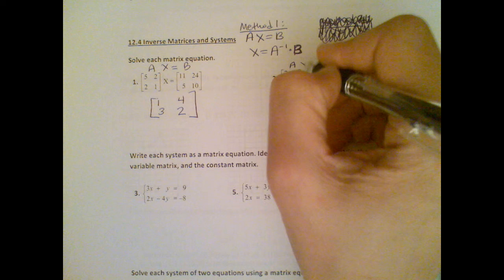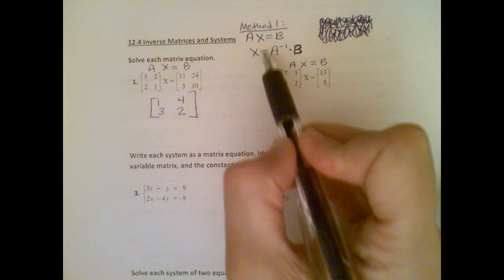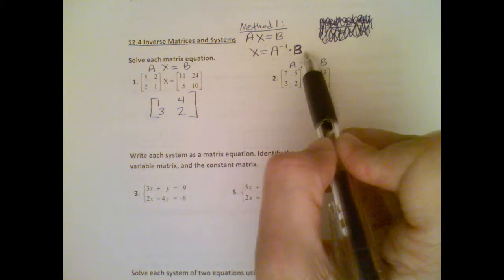Get in the habit of always labeling above. Again, this is our A times our matrix X equals our B. And then it's always the inverse of matrix A times B.